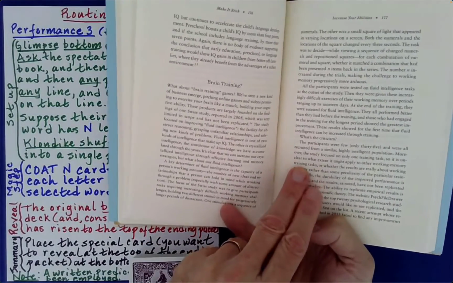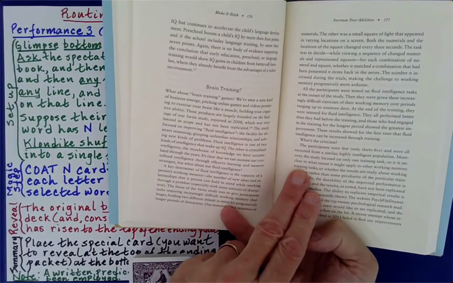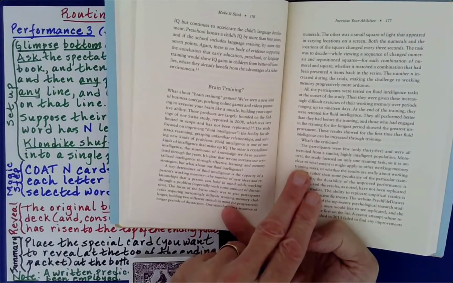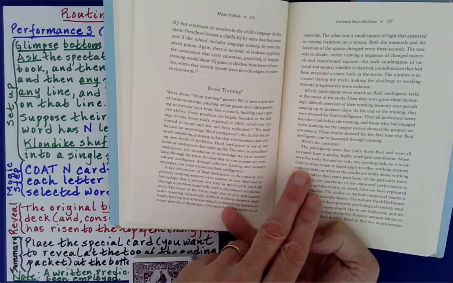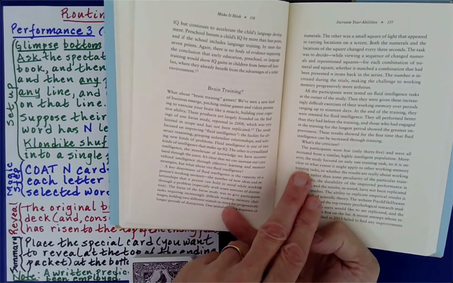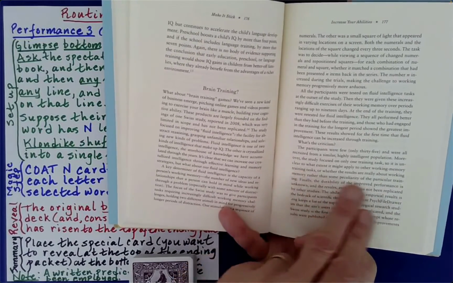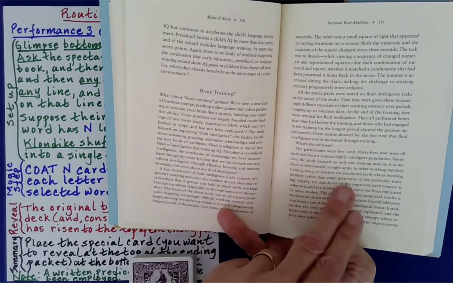And then you ask them to choose a beefy word. Don't choose something like a or and, those are wimpy words. Choose a beefy word that has quite a few letters in it. And so maybe as they look at this line right here, they choose the word results.